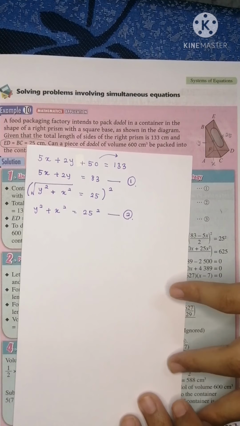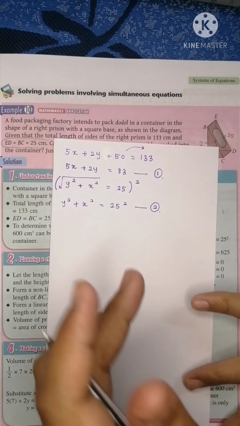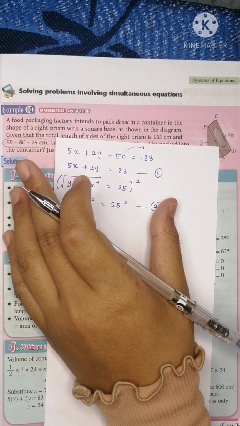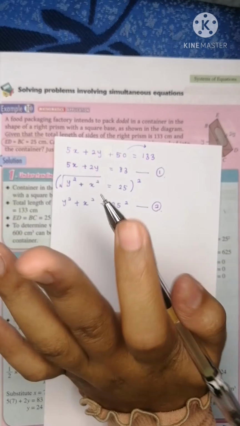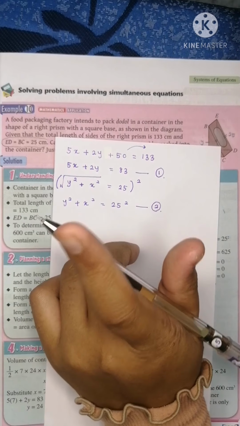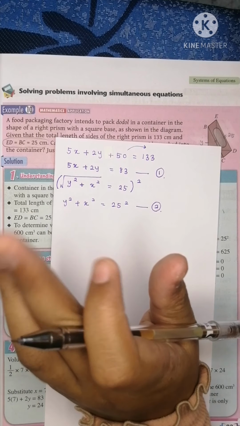Okay, so this is equation 2. Let's proceed. For this problem solving, you can choose any one of three methods, which are the substitution method, the elimination method, or the graphical representation method.